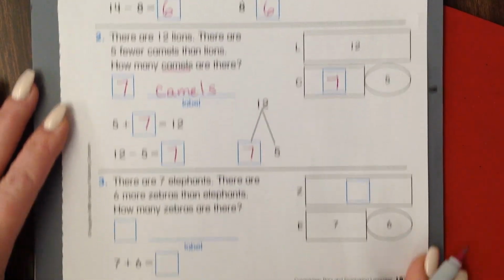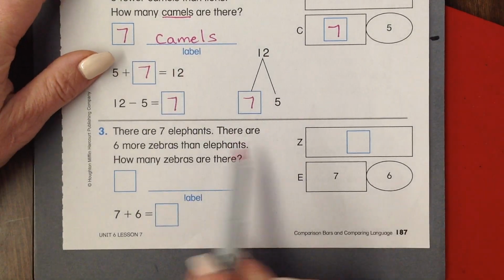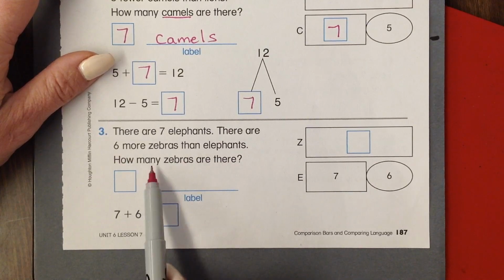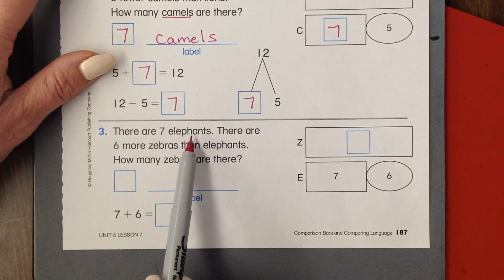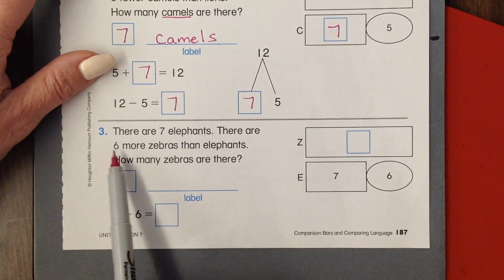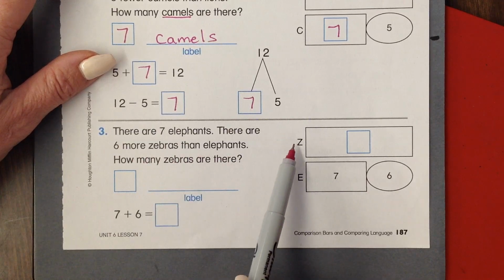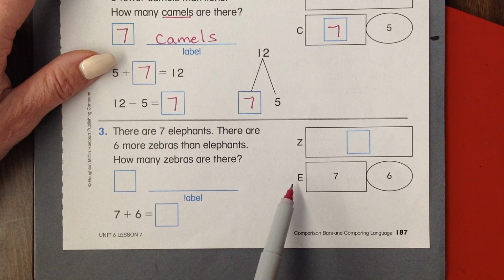Okay, all right, let's look at number 3. There are 7 elephants. There are 6 more zebras than elephants. How many zebras are there? So in this one, it tells us how many elephants. Then it tells us that there are 6 more zebras. So we know that the zebras is the one that's more. So that's why this one's on the top, and elephants are on the bottom.